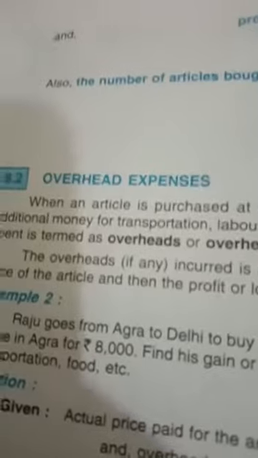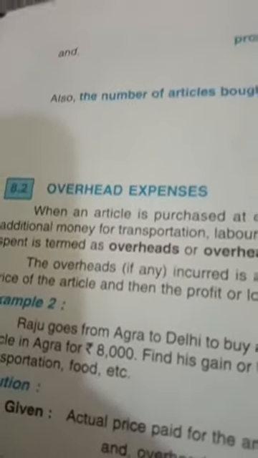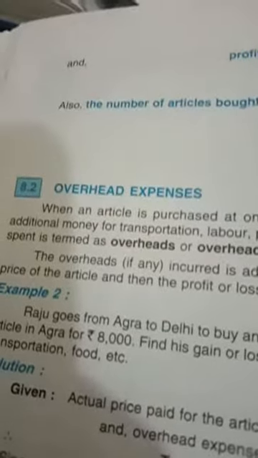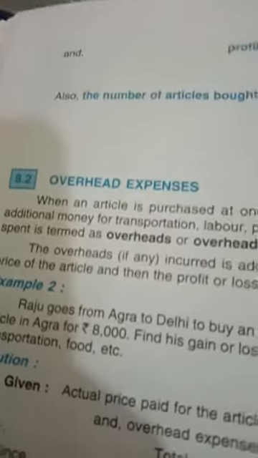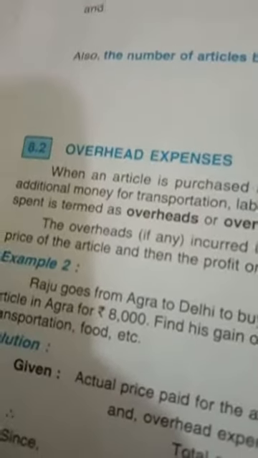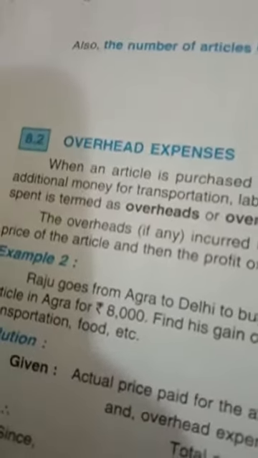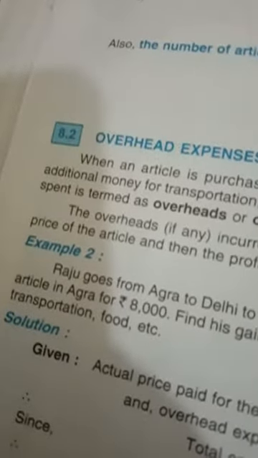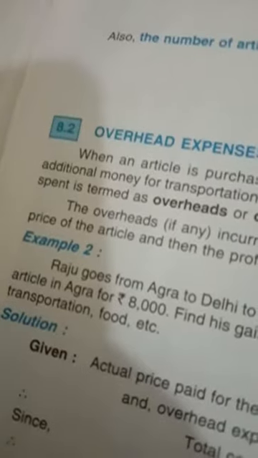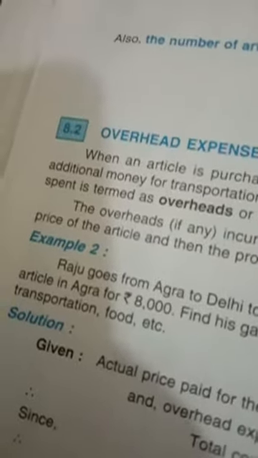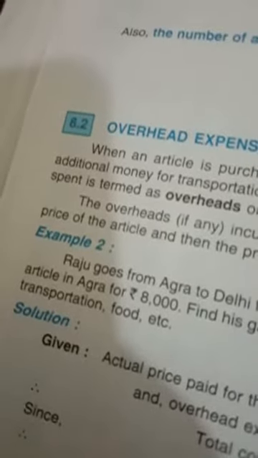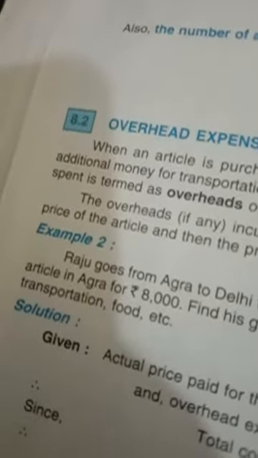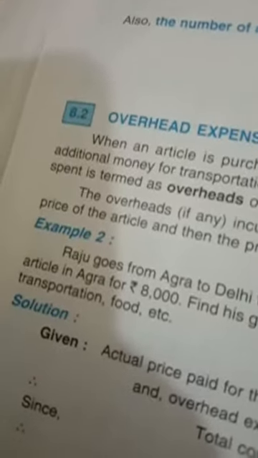When an article is purchased at one place and we take it to another place, we give some additional money for transportation, labor, packing, etc. The additional money we are giving is called overhead.